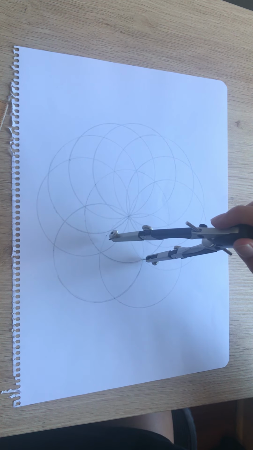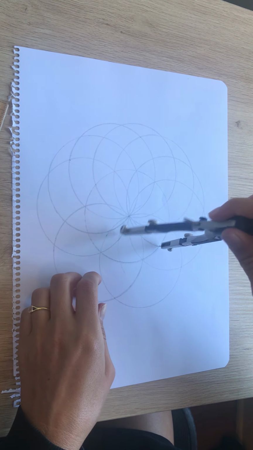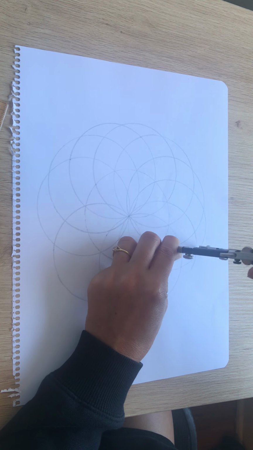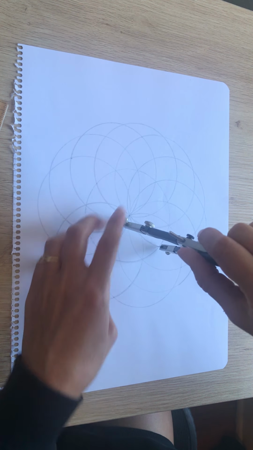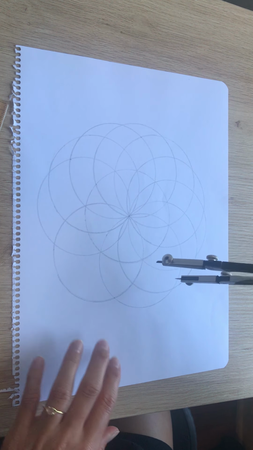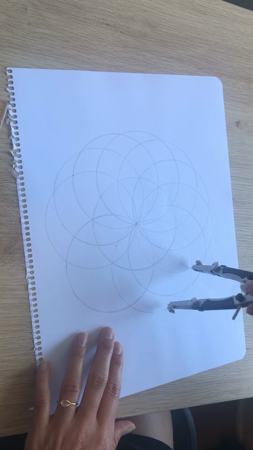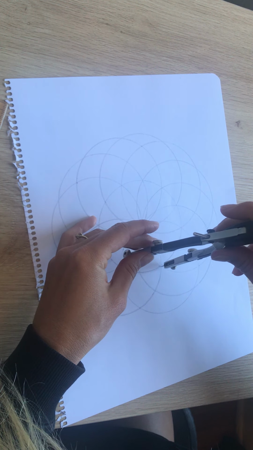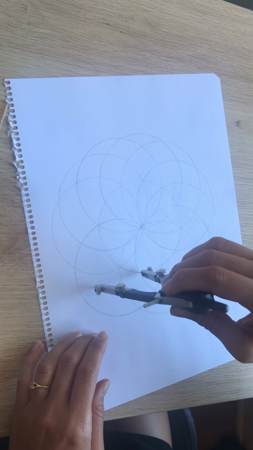That one we already did. This one, okay. Okay, next one looks like it's here.